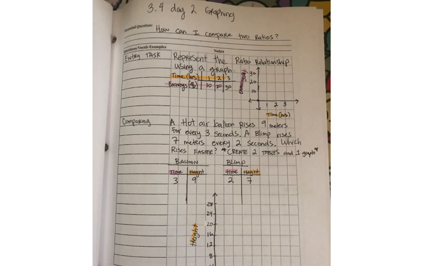So now it is time to plot these points. As you can see, time is on top of the table, which means that it is your X, and earnings is at the bottom, which means it's your Y. You can also see that on the X-axis, it's going by 1, 2, and 3, and then on the Y-axis, it's going by 10, 20, 30.